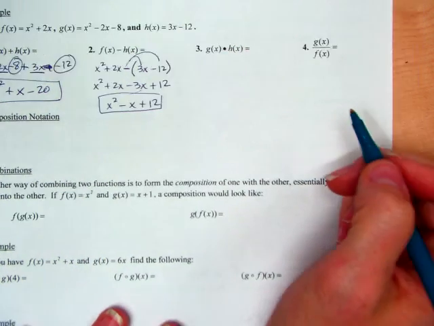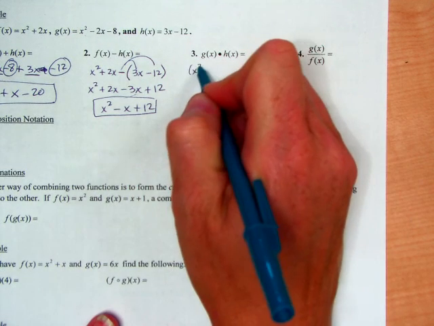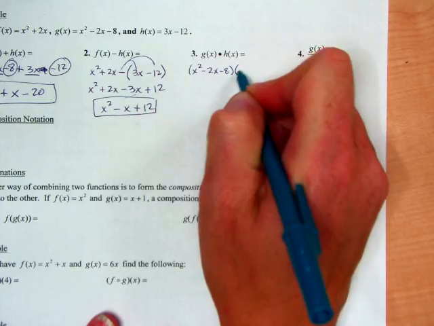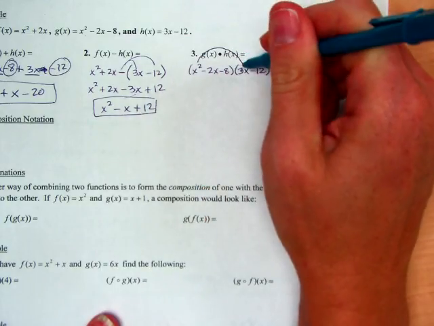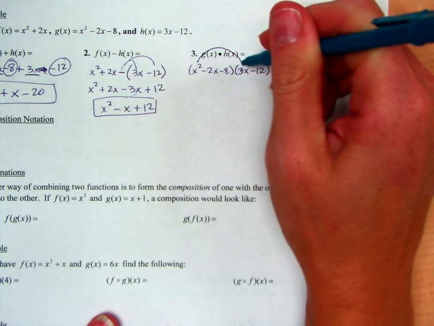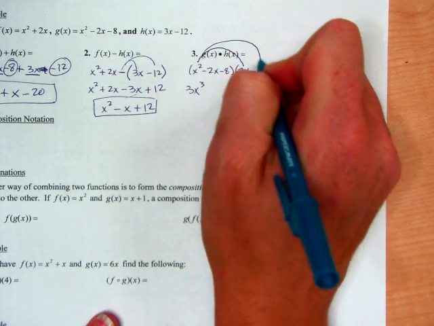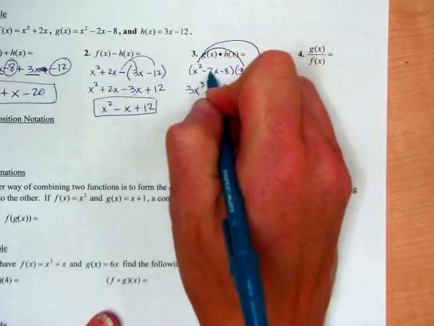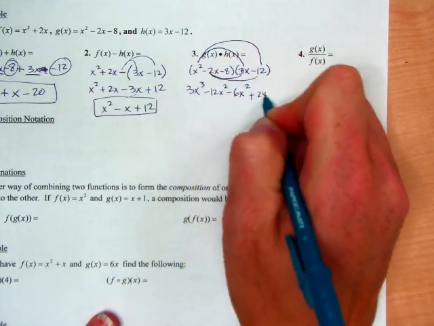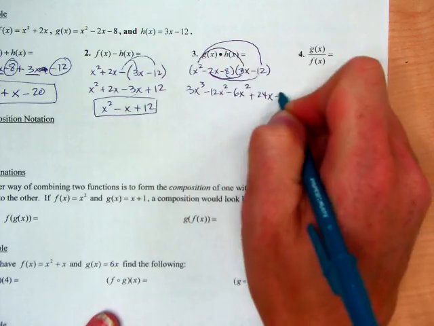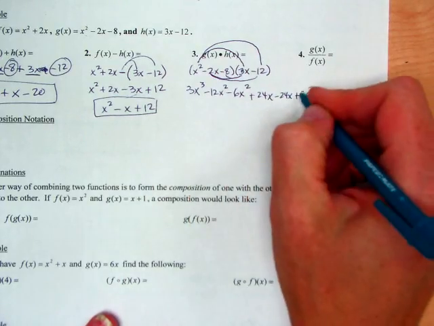Next we're going to multiply, a little bit of foiling involved. We're going to take g, so this whole thing, x squared minus 2x minus 8, and when we multiply it by this one, we're going to have to do some foiling. I highly suggest using those lines so that you keep track of what you have multiplied and what you haven't. So the first one will be 3x cubed, and then negative 12x squared, negative 6x squared, plus 24x, and then inside negative 24x, and plus 8 times 12 is 96.